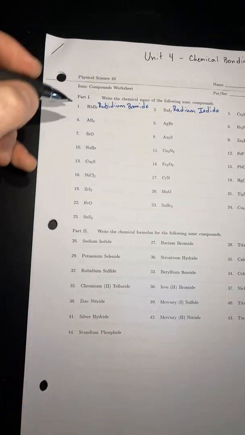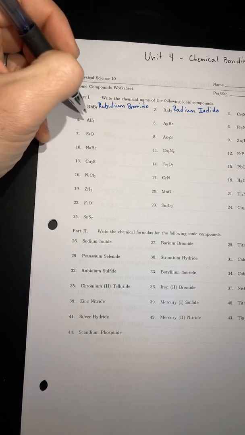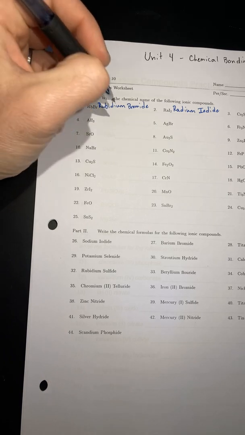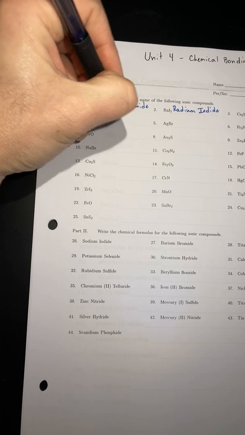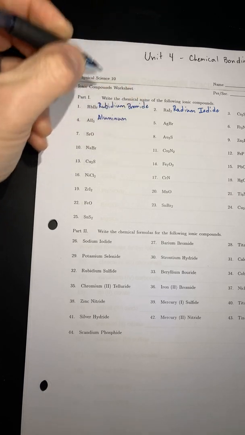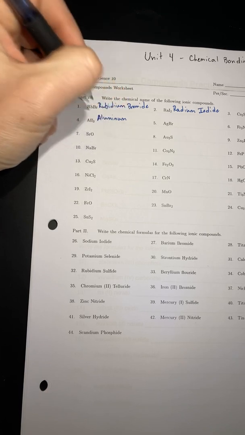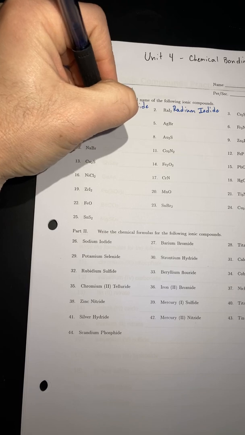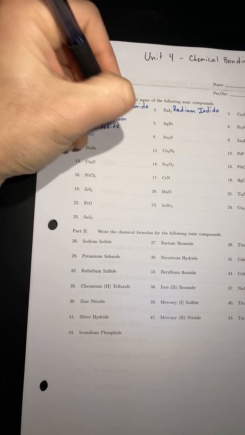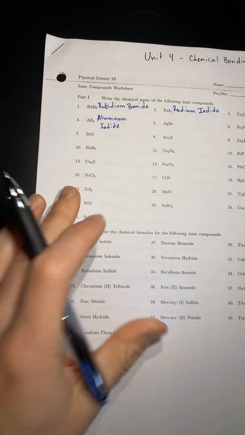All right, let's go ahead and jump down to number 4. What's Al? Aluminum. Okay, aluminum, and then what is I? Iodide. Aluminum iodide.